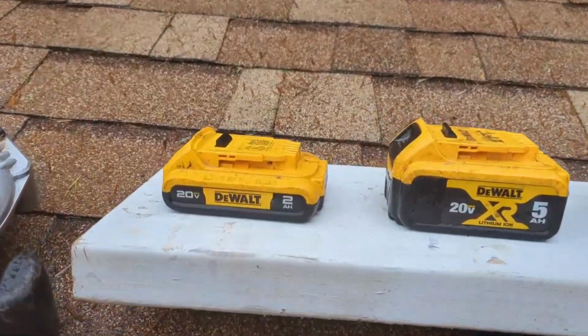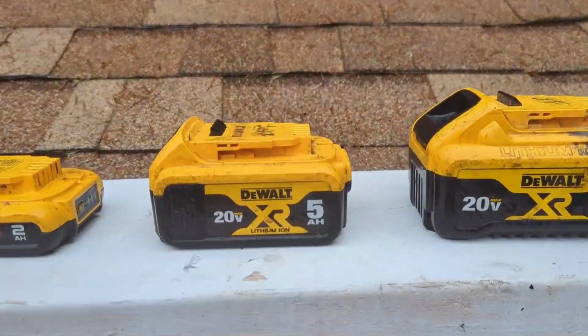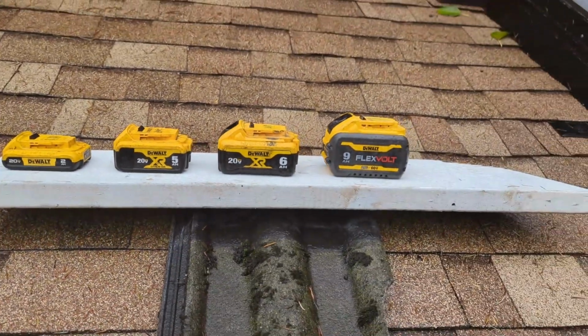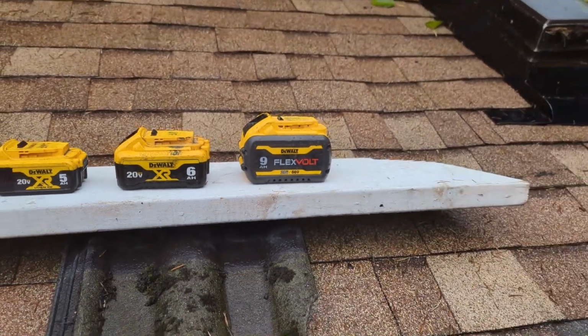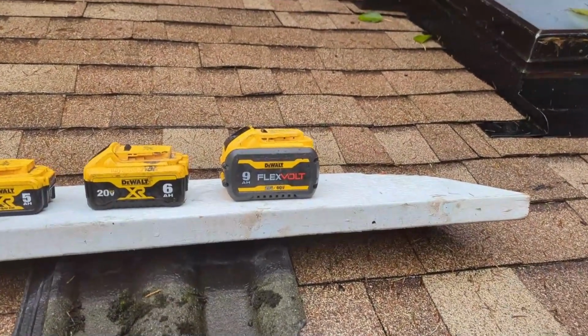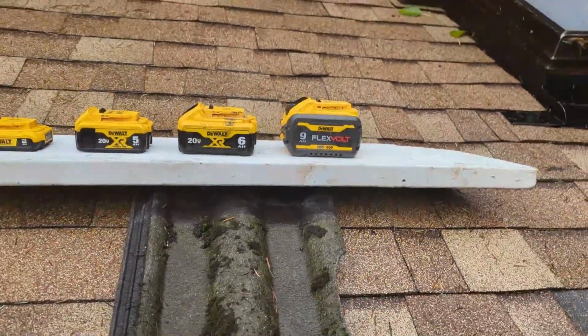Here's the lineup. The 2 amp hour compact light, great for overhead and quick work. The 5 amp hour, the everyday workhorse. The 6 amp hour, a little bit bigger than the 5, has newer cells, more runtime and punch. And the 9 amp hour, the big dog, heavy but built for high demand tools.